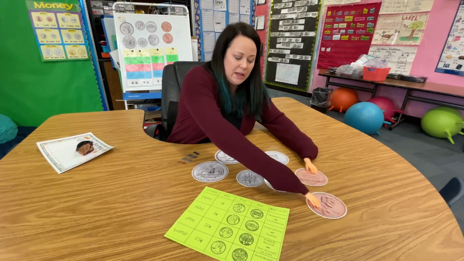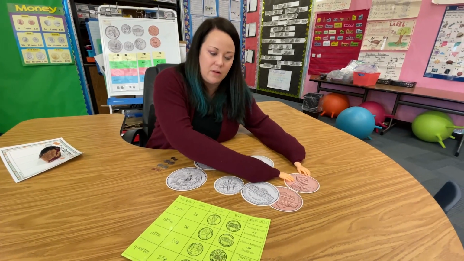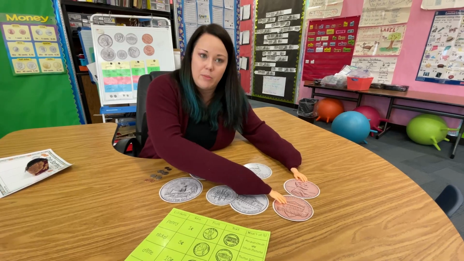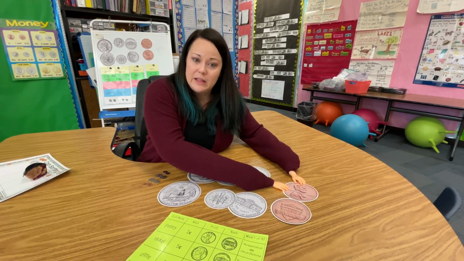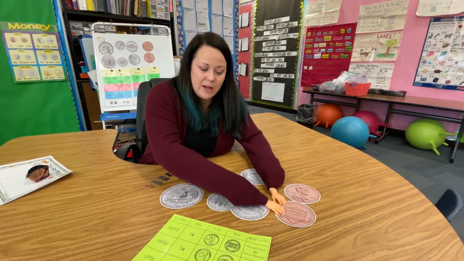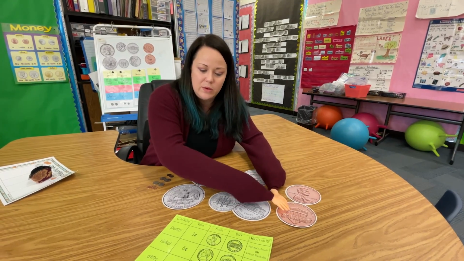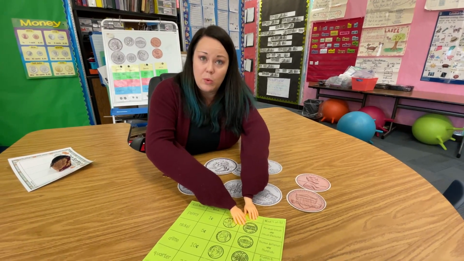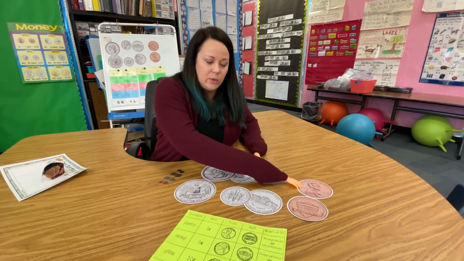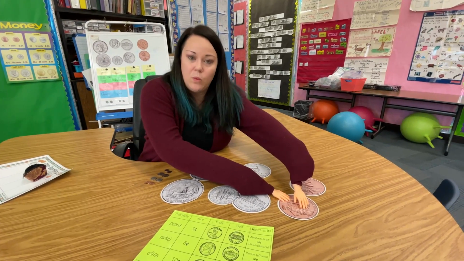So when I start with my penny and I look at the face on the penny, this is a large version of it, you might notice that it's a copper color. We have President Abraham Lincoln on the front of it. On the back, sometimes we have this 1 cent symbol. Sometimes we might have the Lincoln Memorial on the back. That one is worth 1 cent. All pennies will say 1 cent.